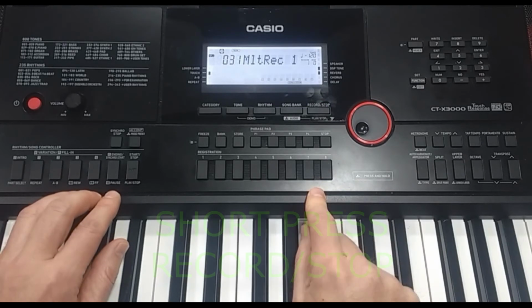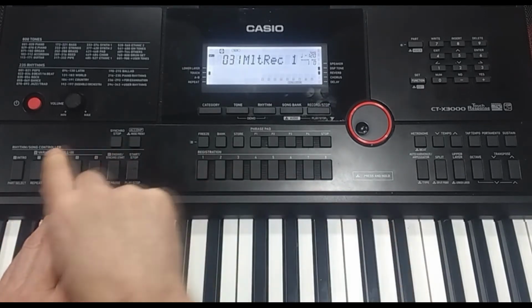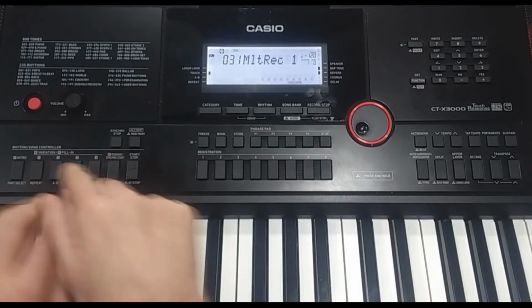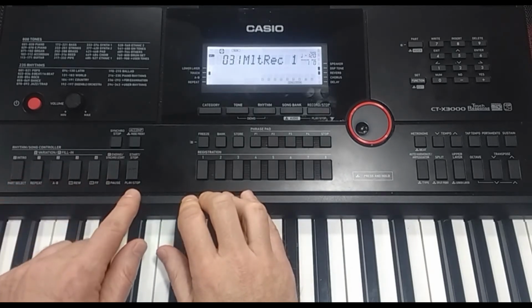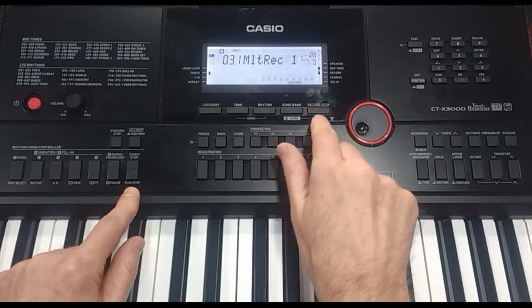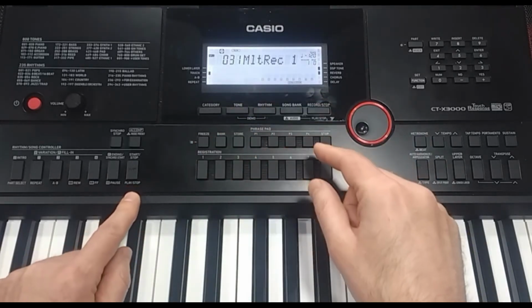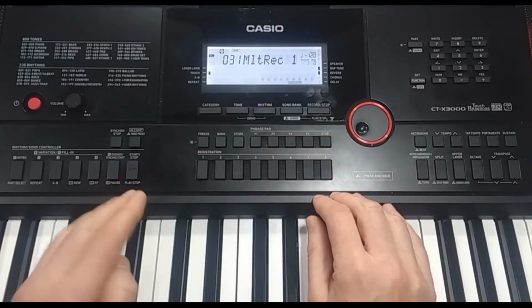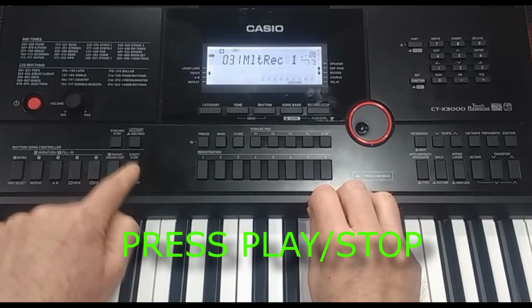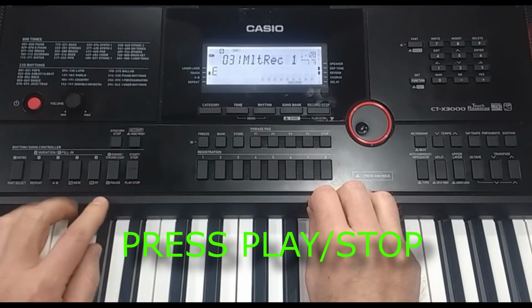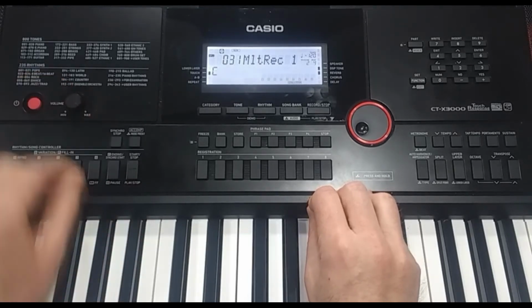So notice when I was playing that, I was putting some fills in with my right hand here, but you could use your left hand. And then when we got to the end, I pressed stop here rather than stop here, so that I let it carry on recording so that we had a neater finish at the end of the song. If we press play and stop now, we can hear the recorded version.